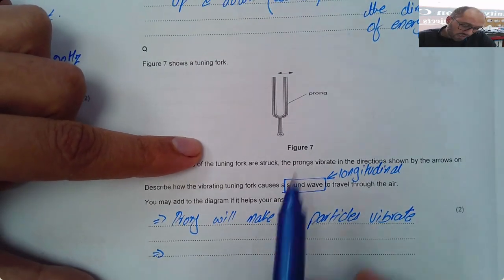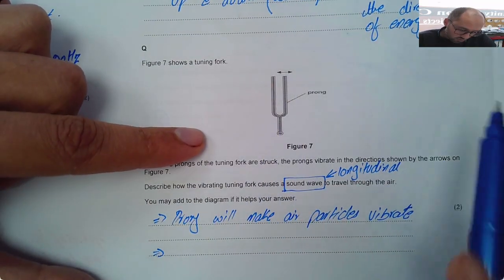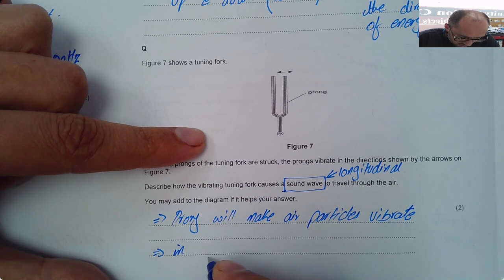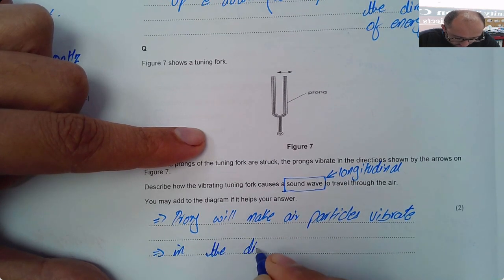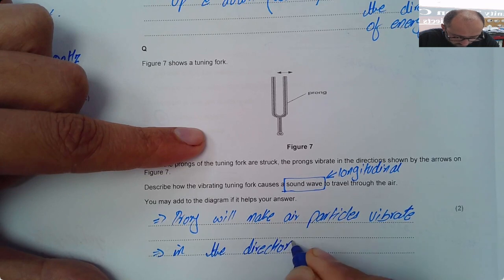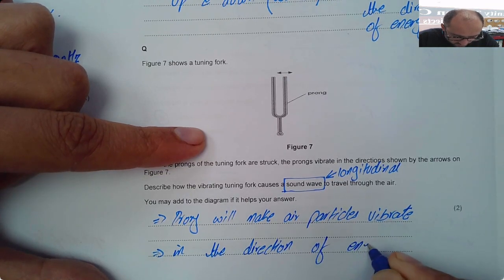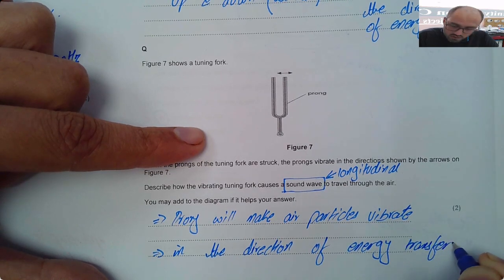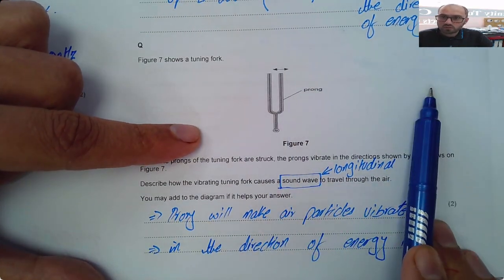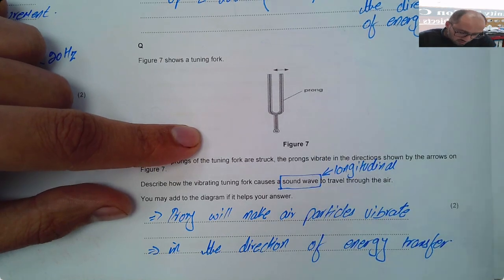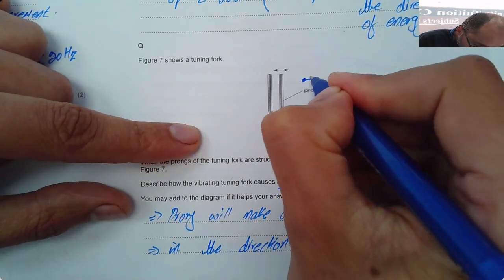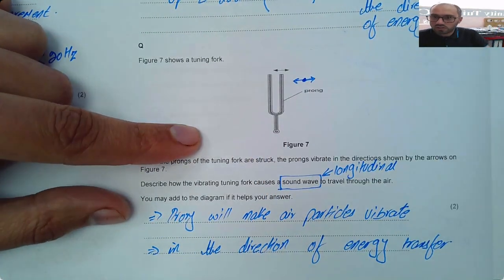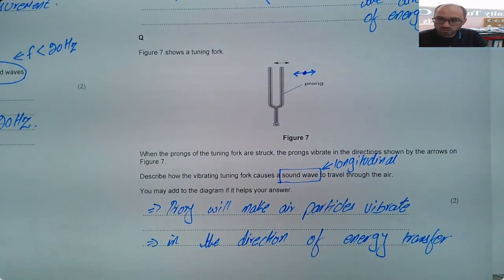You have to remember the energy is traveling from left to right. So you have to say in the direction of energy transfer. So the energy will get transferred from the left side towards the right. So the air particles will vibrate horizontally, okay, and that will get you 2 marks.